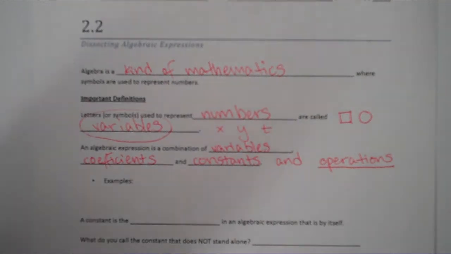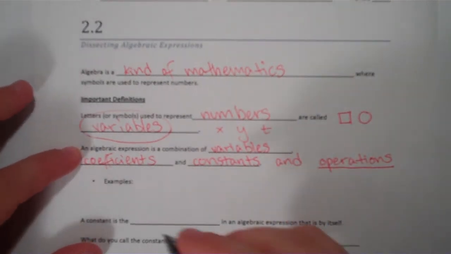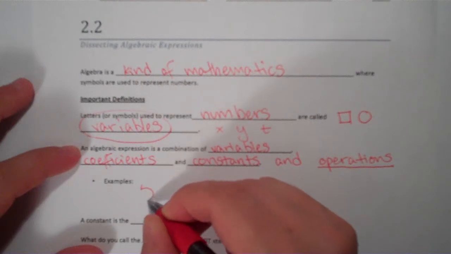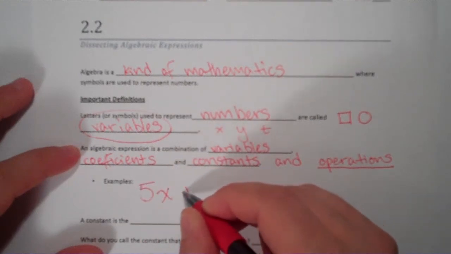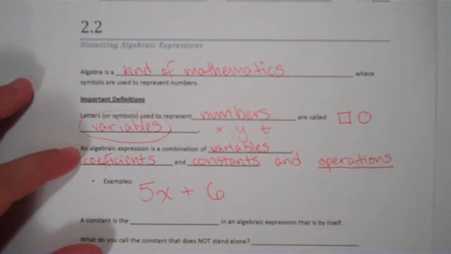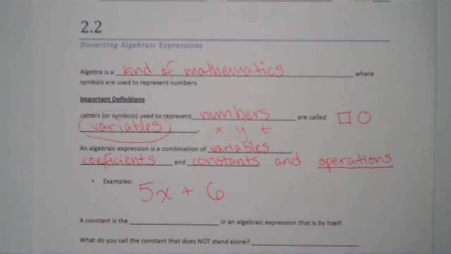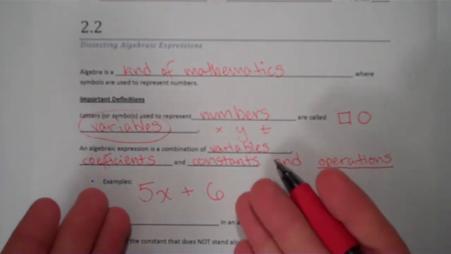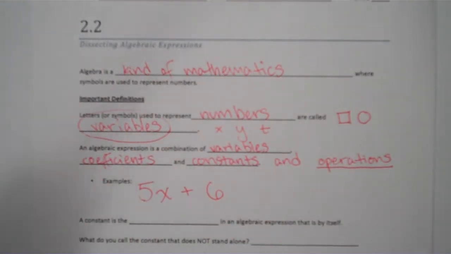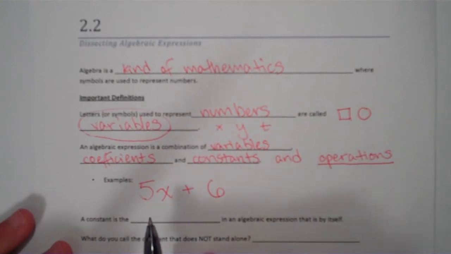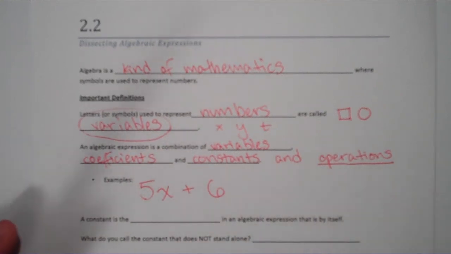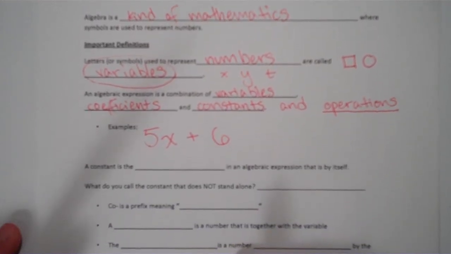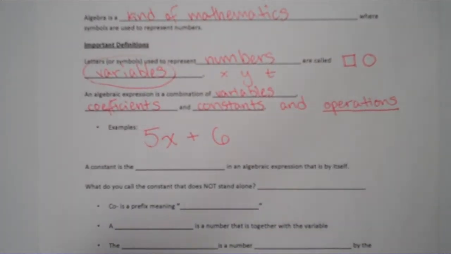So, for example, what's one example of an algebraic expression? How about 5x plus 6, okay? Everything we talked about is represented in this, and I'm going to go over in more detail what each of these parts are. This is an algebraic expression. You can tell it's an expression because there's no equals sign here. It just says 5x plus 6. There's no equals sign.